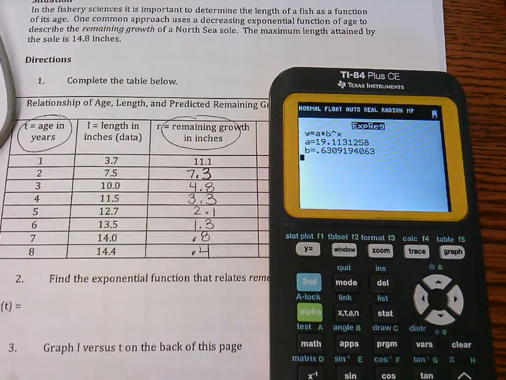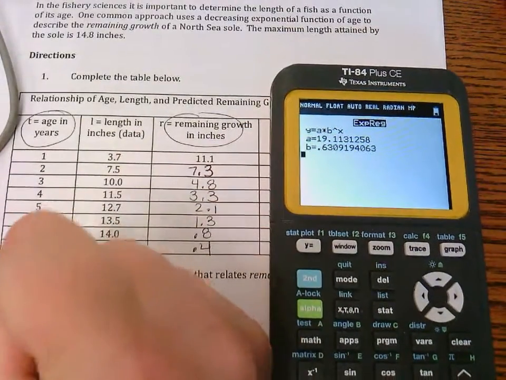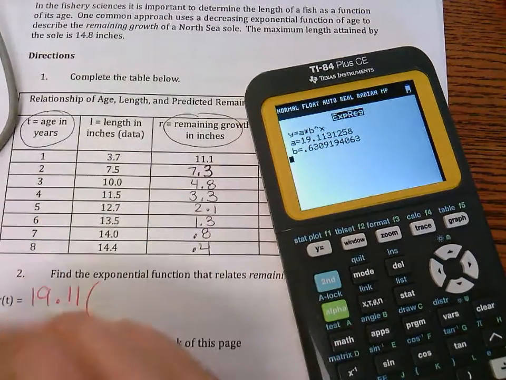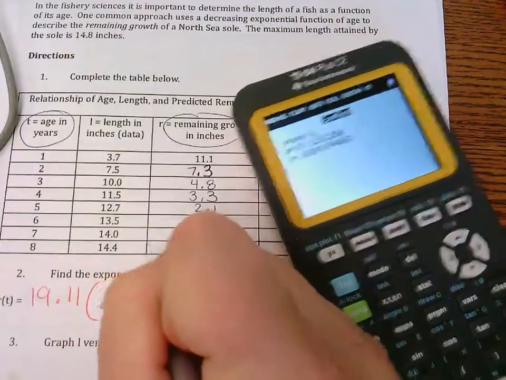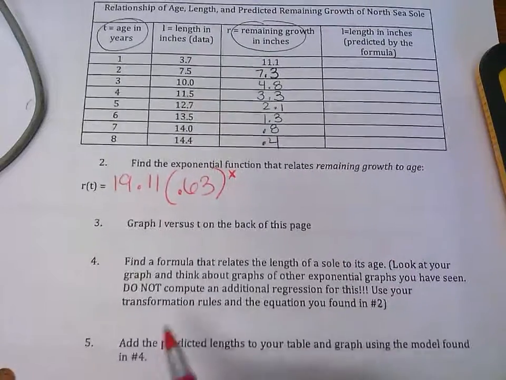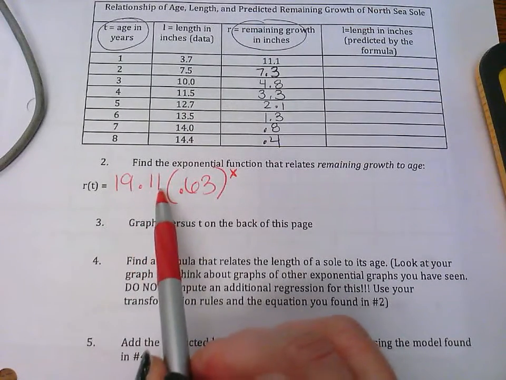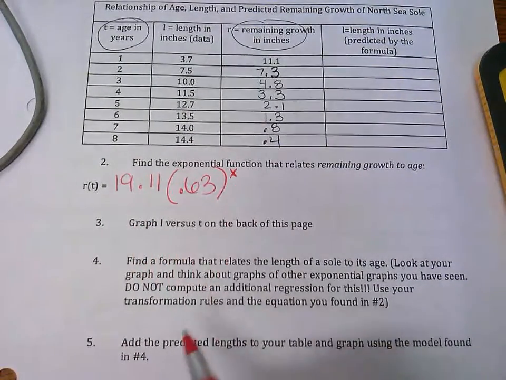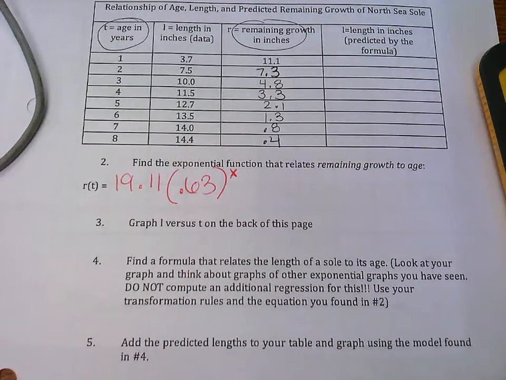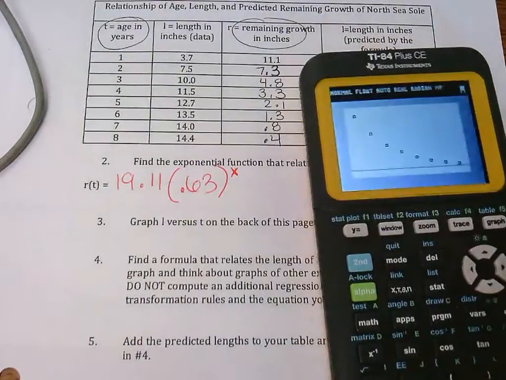So it equals 19.11 times 0.63 to the x power. I rounded, but so 19.11 times 0.63 to the x power. So that relates the remaining growth to age. And that is roughly this graph.